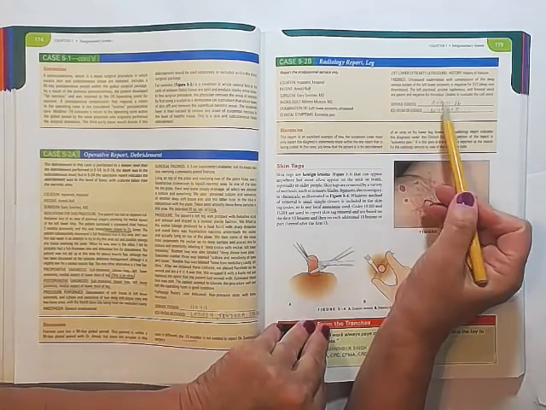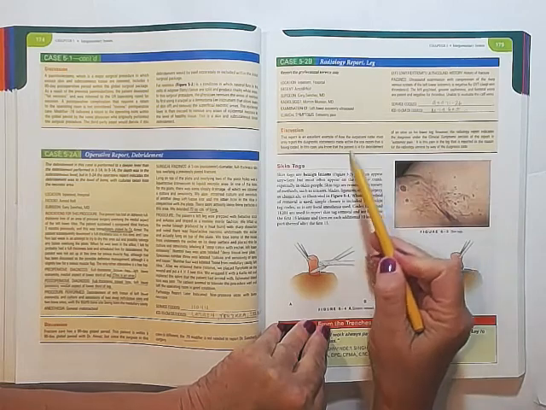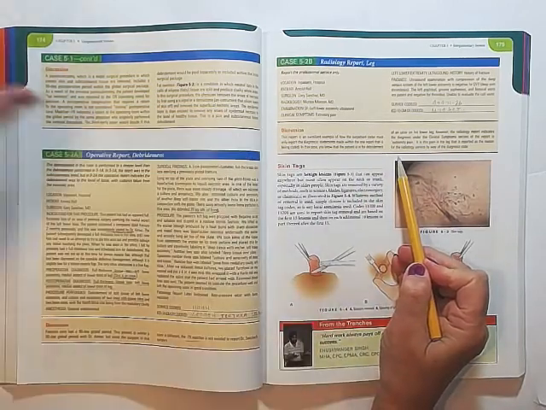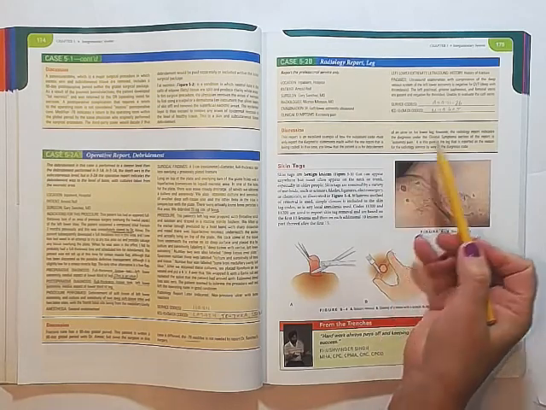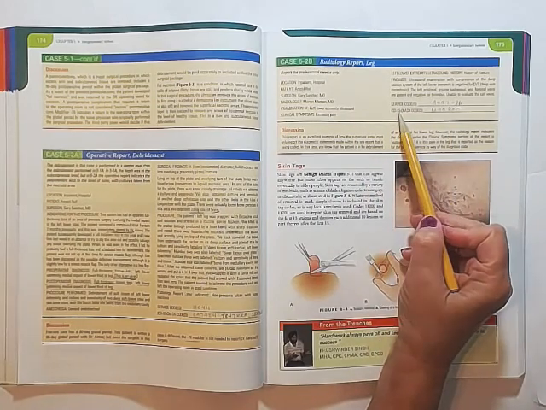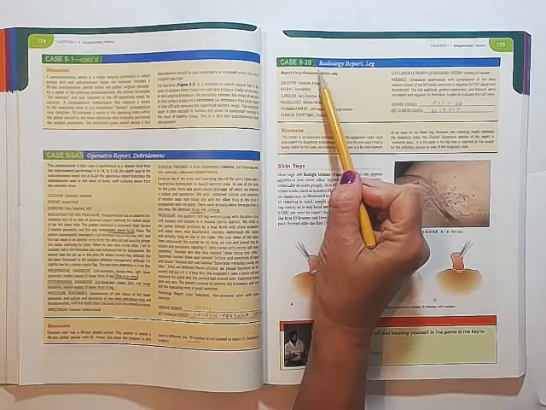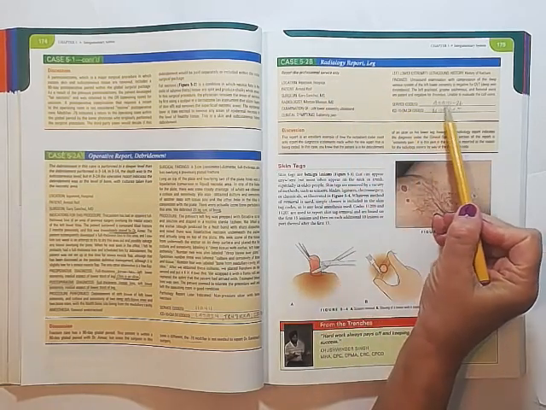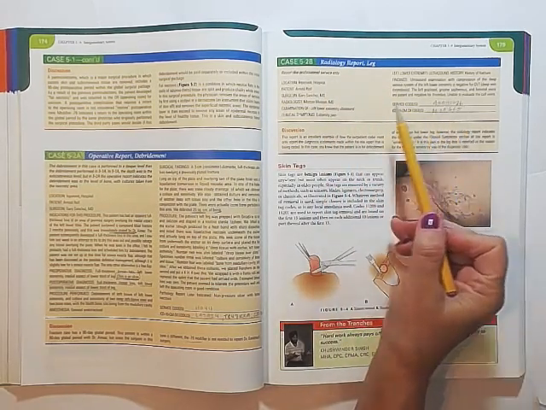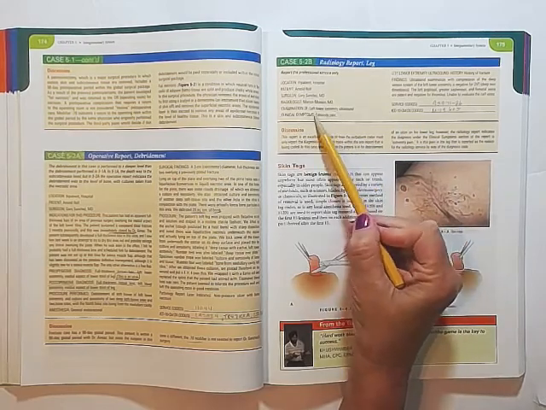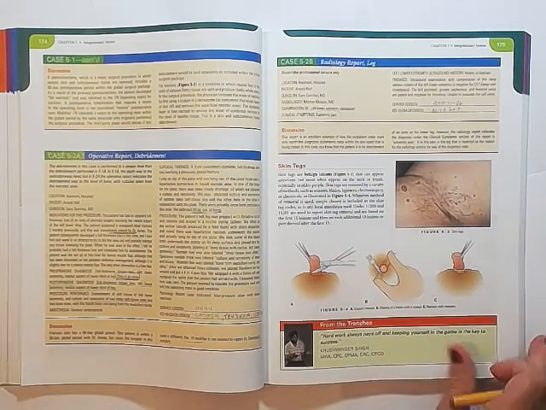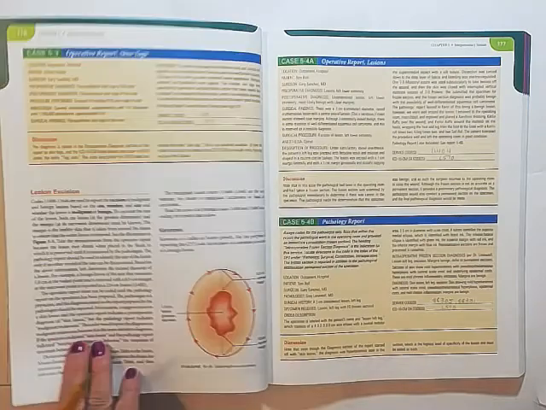2B, this is the same patient. Read this discussion, and I think you'll do okay with that. They've got some pain. It's a radiology report, so they're going to do a duplex scan for the pain in the extremity. Okay, so moving on, your skin tags.